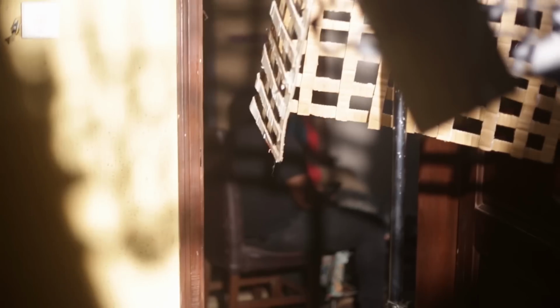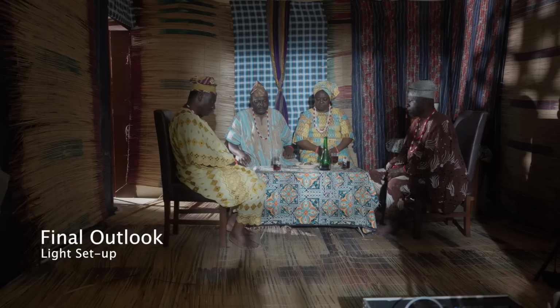The idea is to try to create our own source of light. This is our strongest source of light, which is the key light coming from here. We're trying to say this is our sun, passing through the window. So Daniel will show you the fake window and the gobo that was created for this spot.